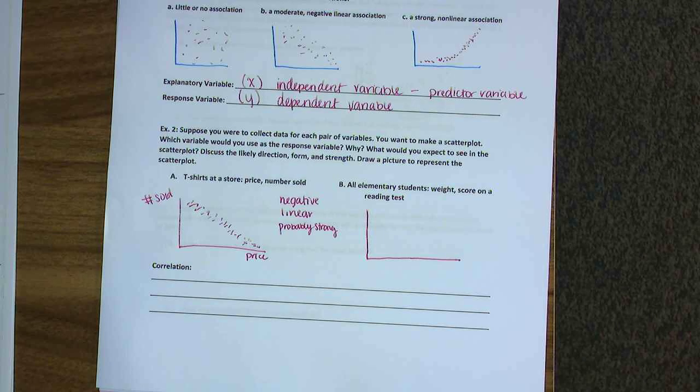All right. This one. All elementary students weight in the score on a reading test. So what do you think affects the other one? Or if it does? Weight affects the score. So meaning weight goes where?